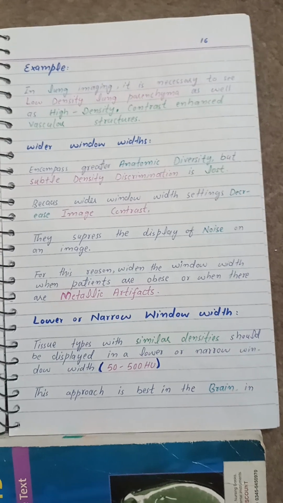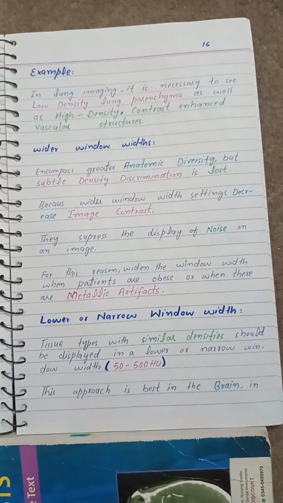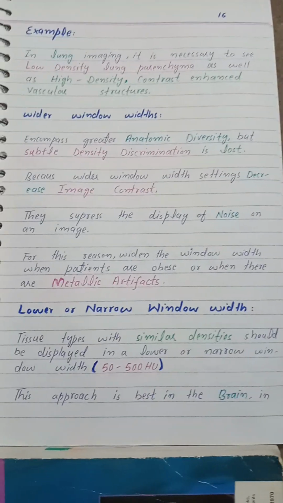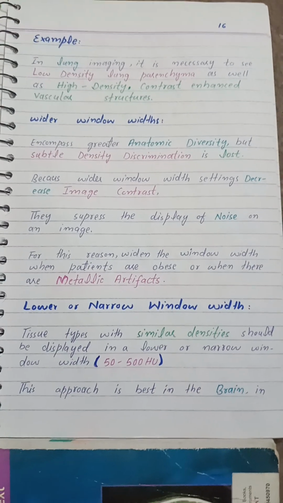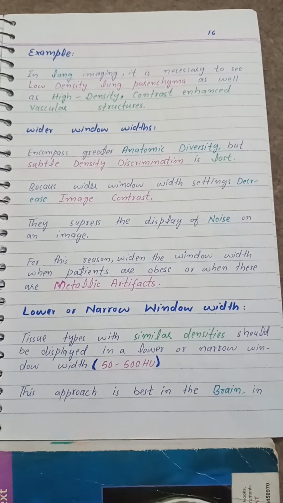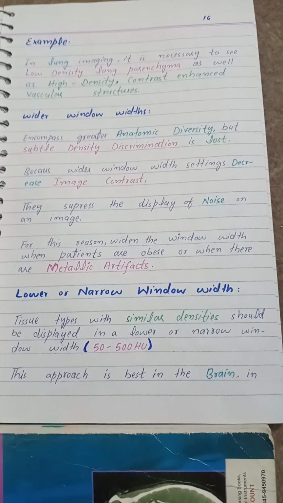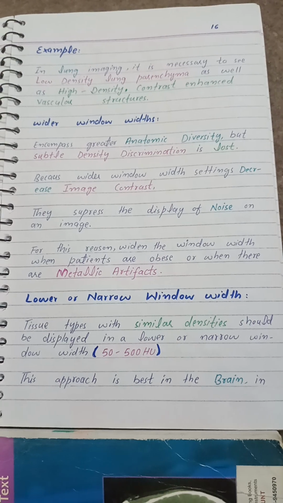A wider window width encompasses greater anatomic diversity, but subtle density discrimination is lost. Because a wider window width setting decreases image contrast, this suppresses the display of noise on an image. For this reason, use a wider window width when patients are obese or when there are metallic artifacts.